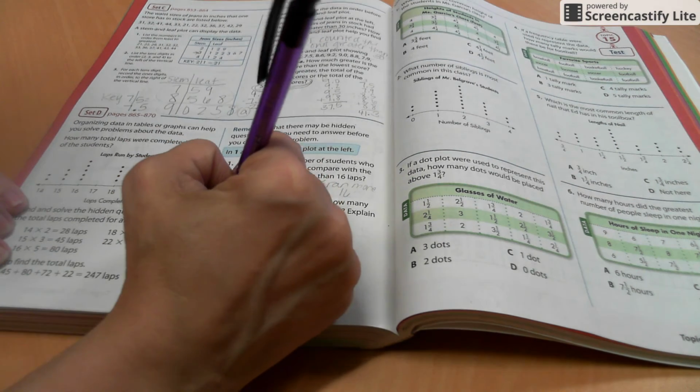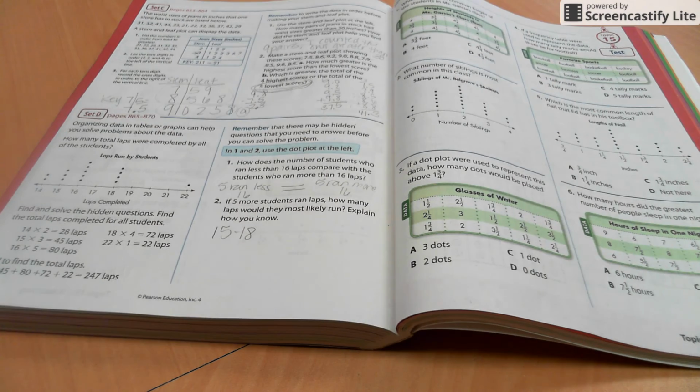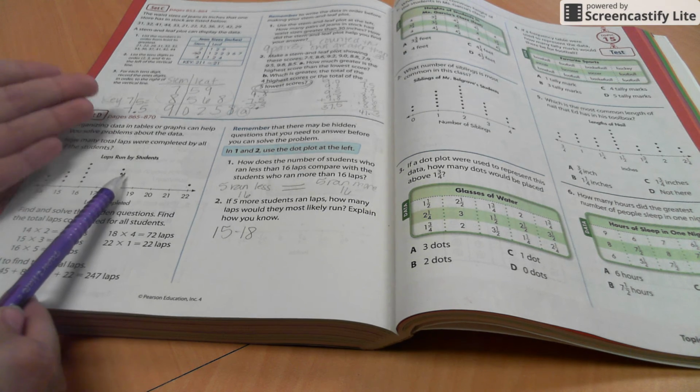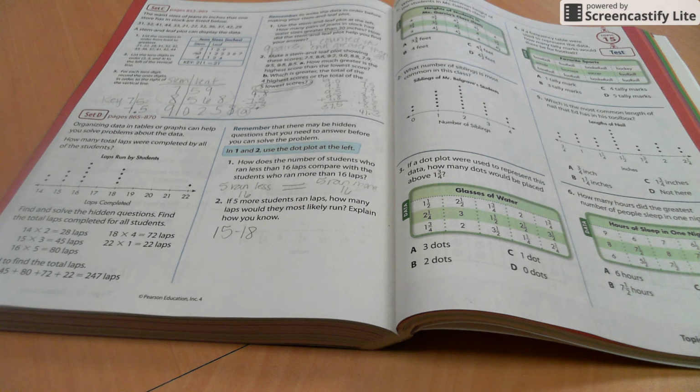5 more students ran laps. How many laps would they most likely run? I'd say somewhere between 15 to 18. And how do you know? Well, because that's where most of my dots already are. That's where most of the students already ran. So just explain it. This is for you to study.